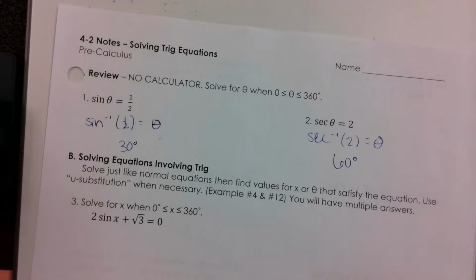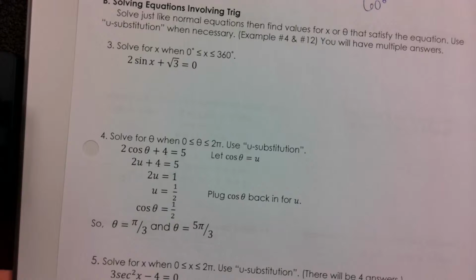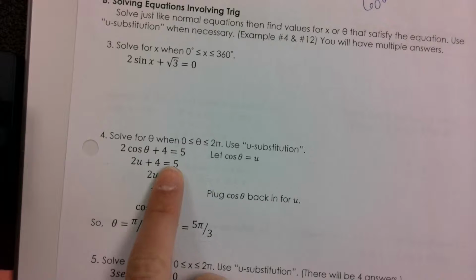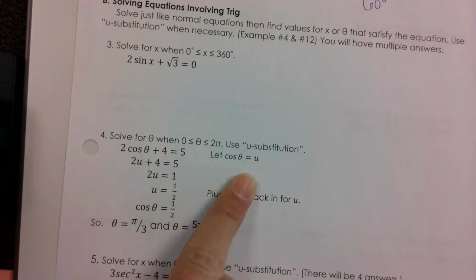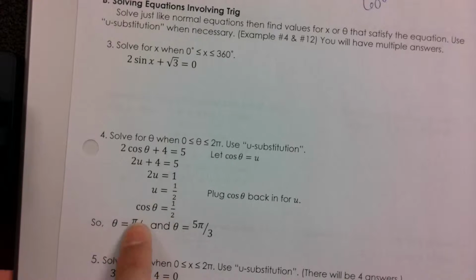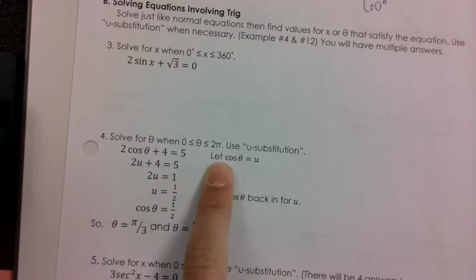To show you what I'm talking about, we're going to look at number 4. I've already worked this one out all the way. Your equation is 2 cosine plus 4 equals 5. We're just going to replace that whole cosine with a u instead. Then it's just one variable, and you're just solving that equation. You get u by itself, then plug cosine back in. So then we want to know where cosine is going to equal 1/2. That's going to happen at pi over 3 and 5 pi over 3. The reason we have 2 answers there is because our interval is from 0 to 2 pi today, instead of stopping at pi. Is that okay? That was a lot of information. Are we all right? Okay.